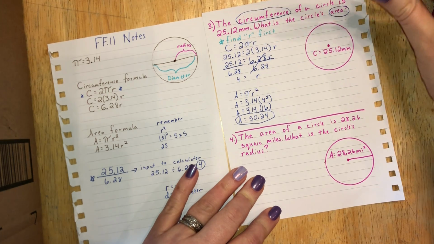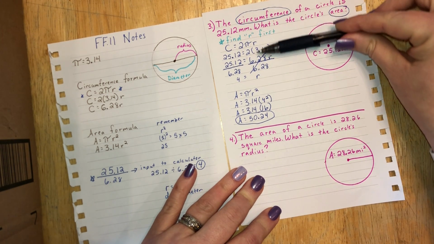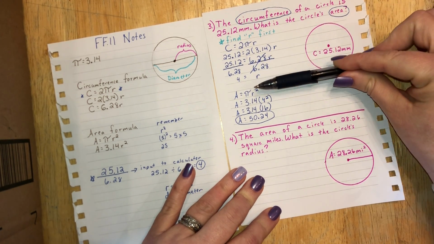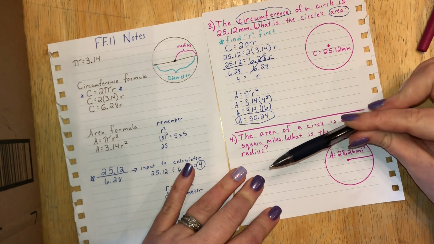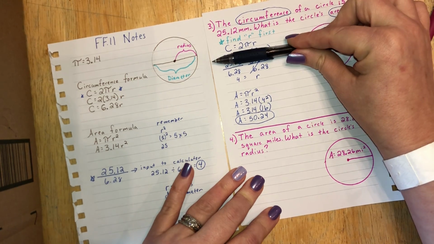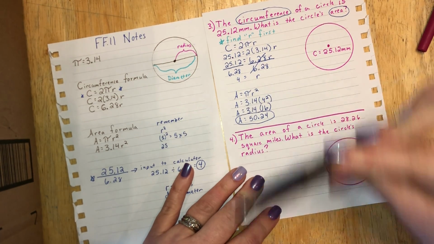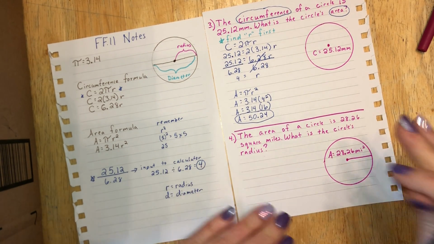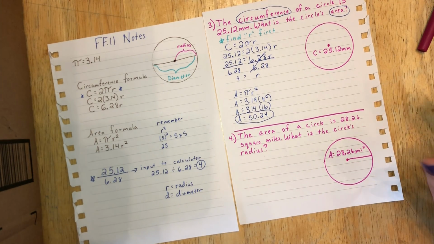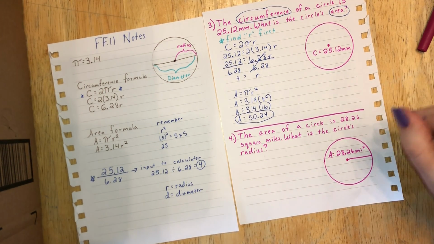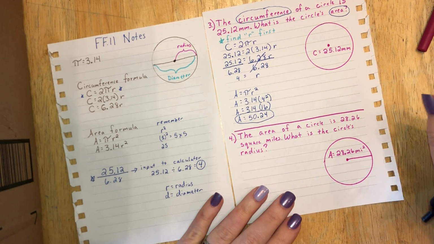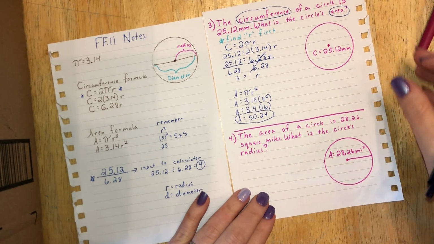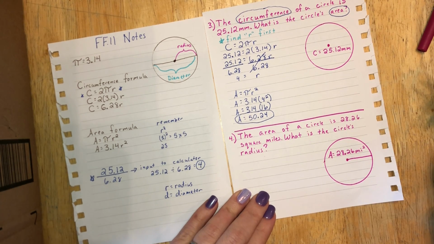So first, we're going to find r, using our circumference formula. Then we're going to use that r in finding our area. So we find our r first with circumference, then we solve for area here. And this type of problem is going to be the most difficult one. And again, just take your time, be patient with yourself and with your parents as they sit with you. You know, they love you, I love you, we all love you. It's worth it.